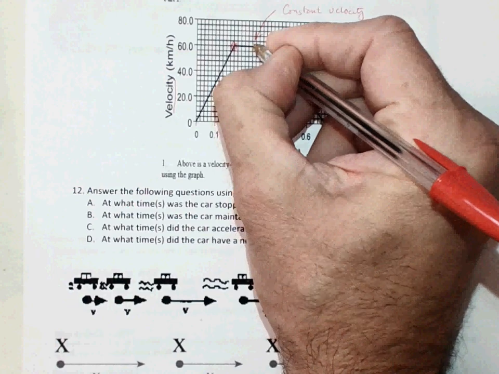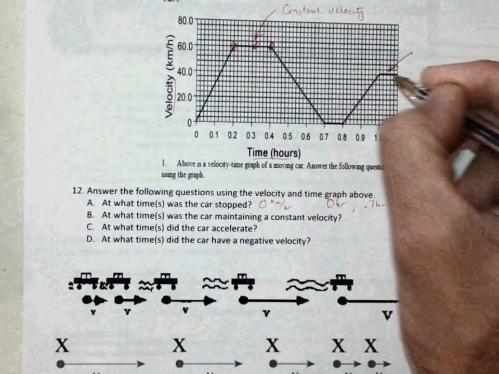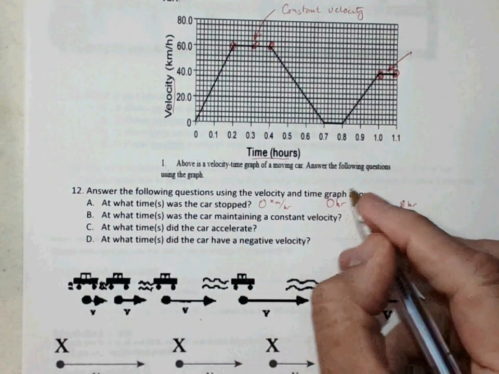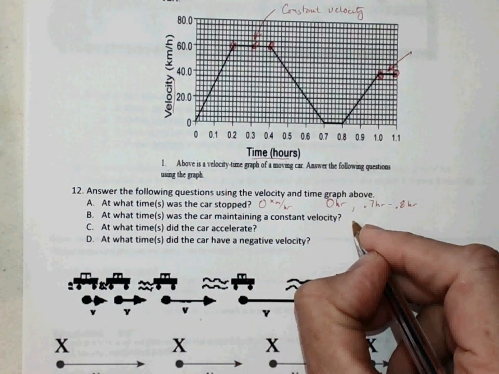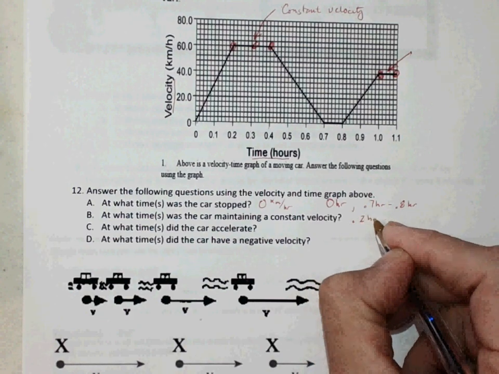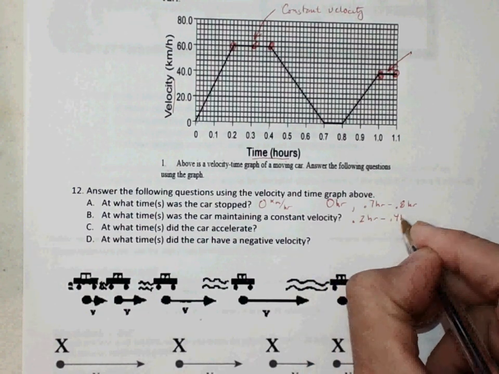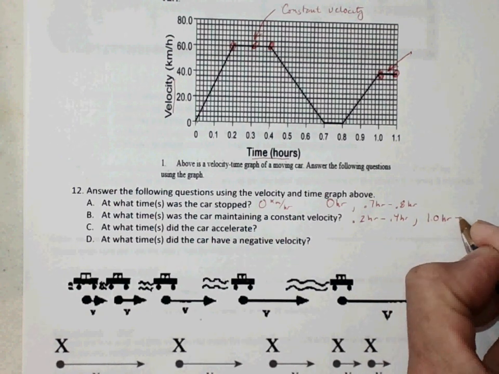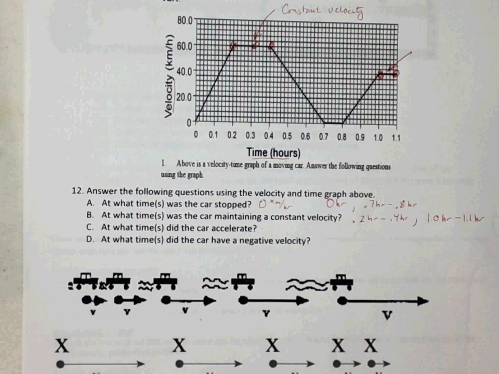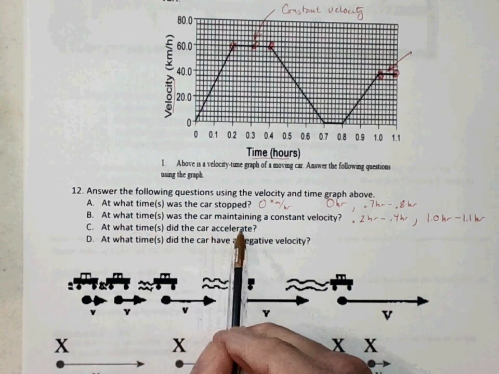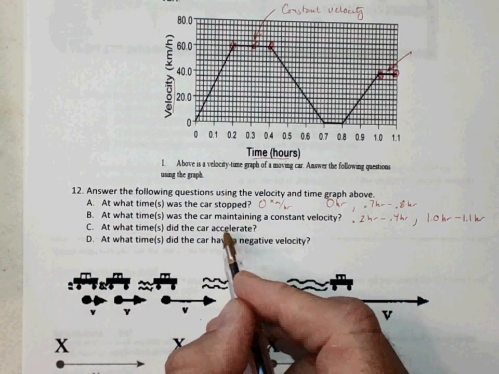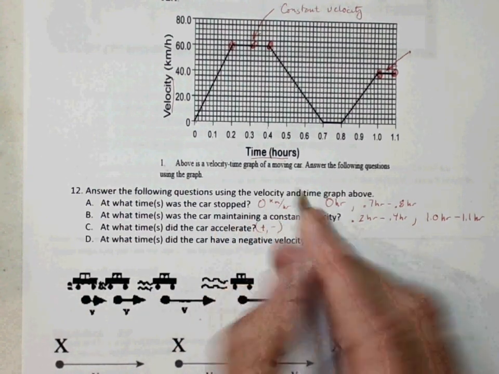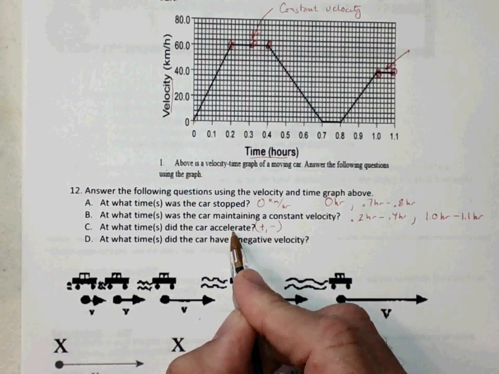Look at these points. Okay, so constant velocity is 0.2 hours to 0.4 hours and 1.0 hours to 1.1 hours. At what time did the car accelerate? Right, so it's not clear here whether it's positive or negative. It just says the word accelerate. So from the last question, I have to do both.